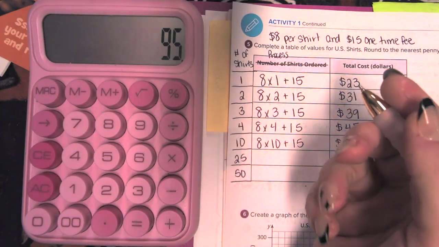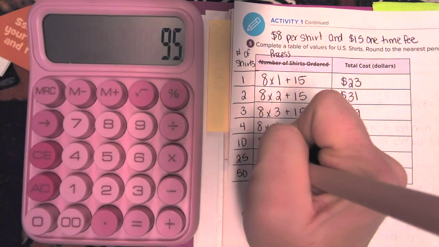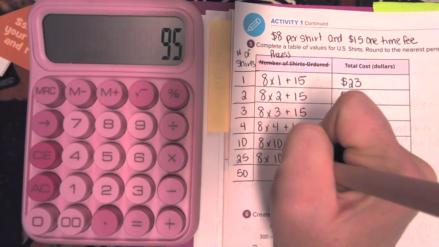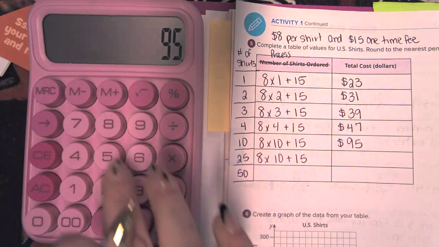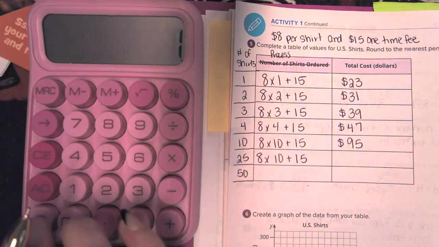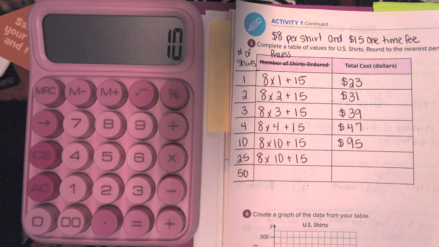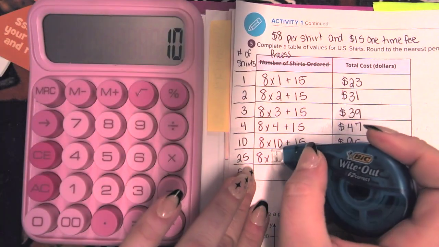Okay, well if we did 25 shirts, oops, I did the wrong button. My bad.